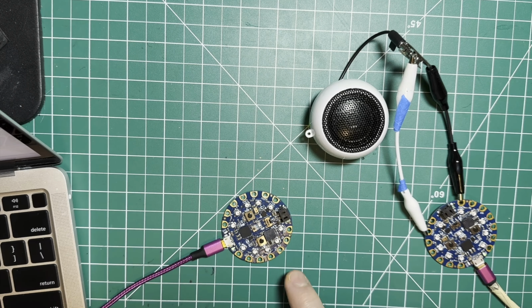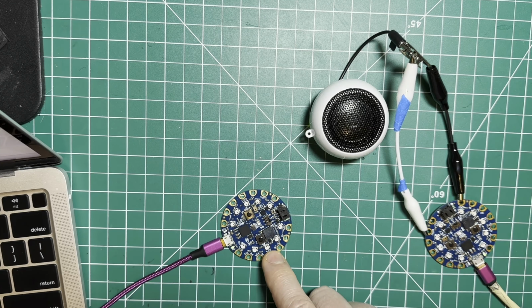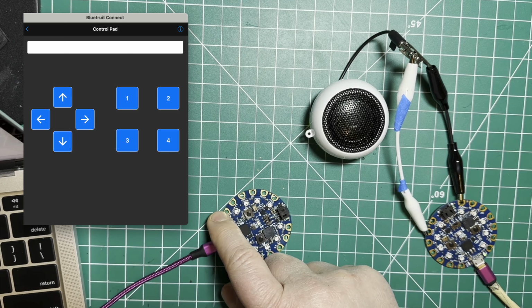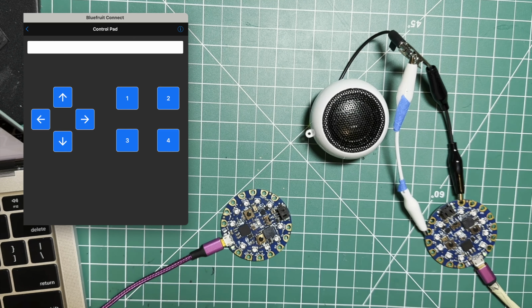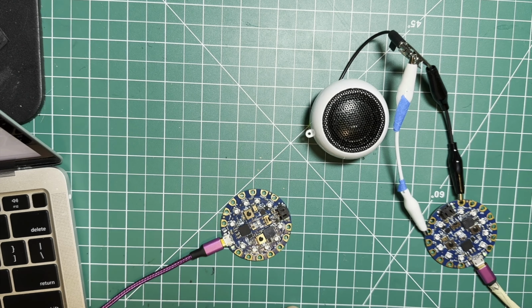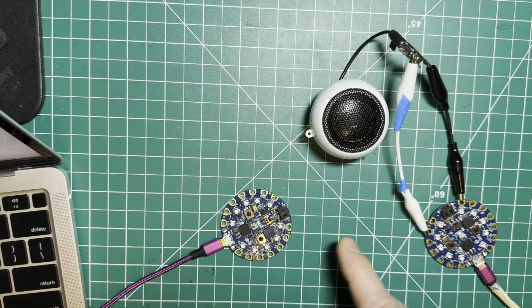Now on the sender, the CPB here, I've programmed the 7 capacitive touchpads to send the exact same signal that would be sent from 7 of the 8 buttons that are in the Adafruit Bluefruit app. Buttons 1 through 4, plus up, down, and left. This means that you don't need a smartphone with the Bluefruit app. You can just use a Bluefruit device running CircuitPython to act as your remote control.